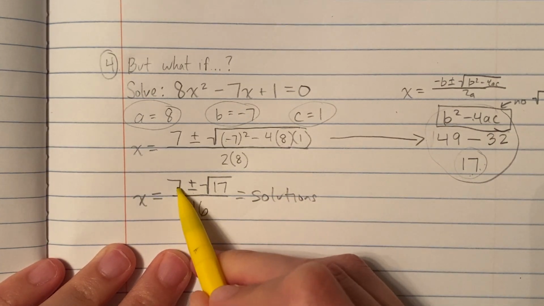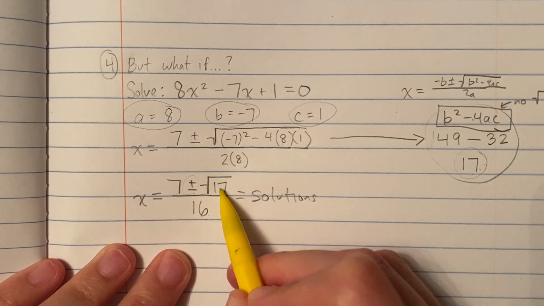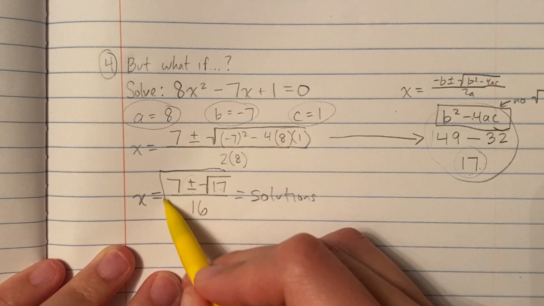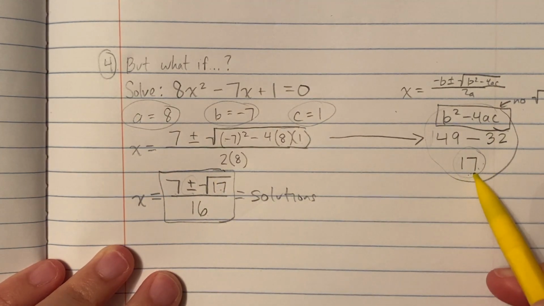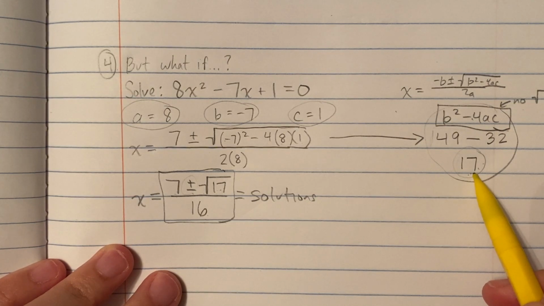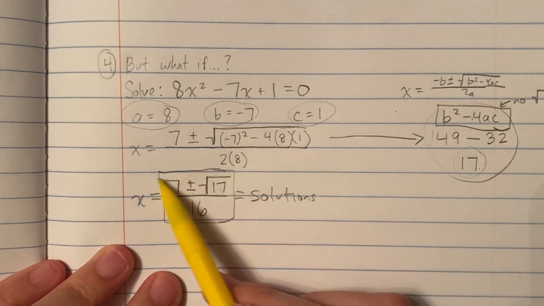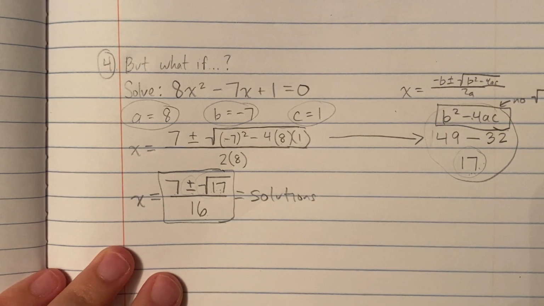You're going to put the opposite of B. You're going to do the plus or minus, okay, and the square root, and there's nothing to simplify, so you just leave it. And this will be your answer for these kinds of problems. Now, if you get a number, like if you had gotten 16 here, then the square root would be 4, and you would put a 4 here, and you'd do the math, and you'd simplify. But when you have a number that can't be square rooted to a whole number here, then you're just going to leave it. And it looks like that.